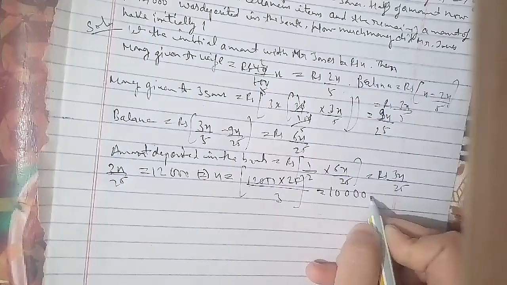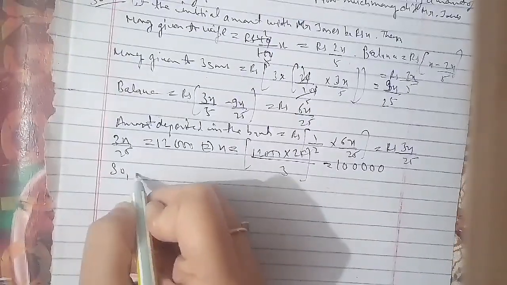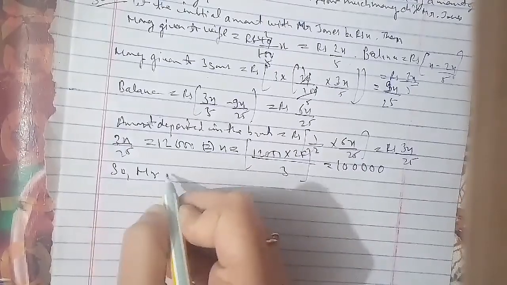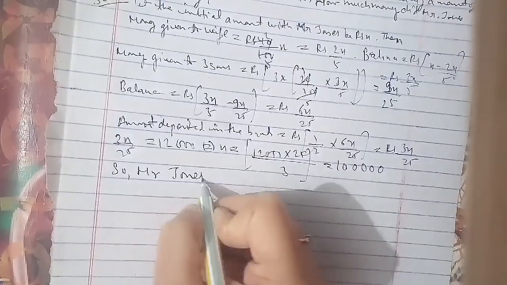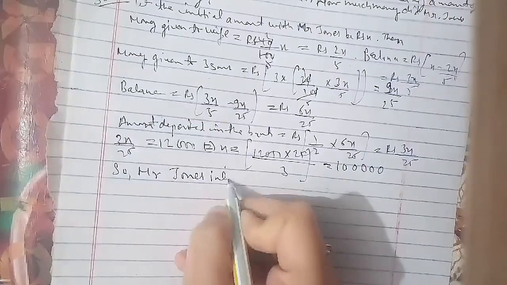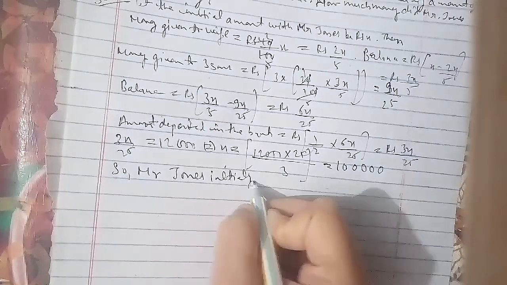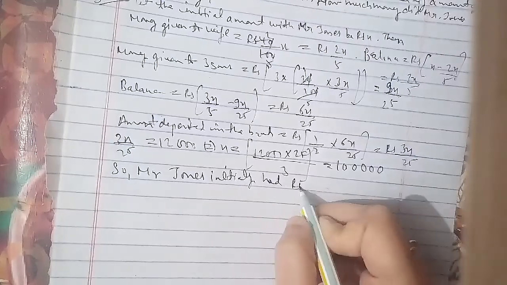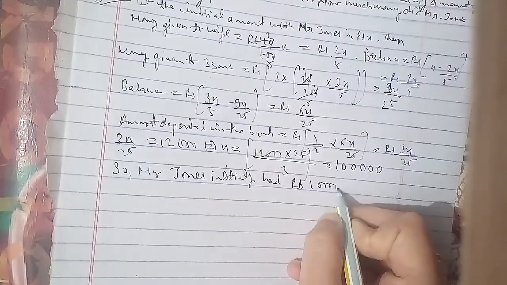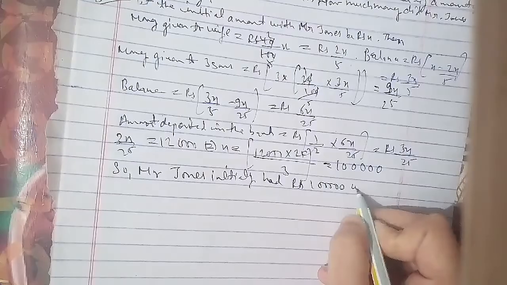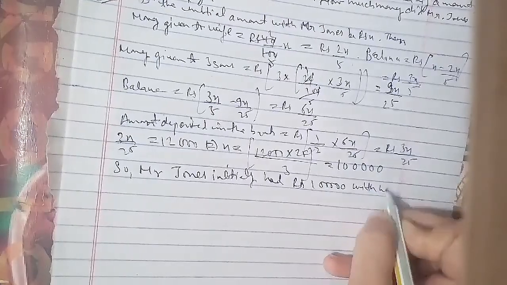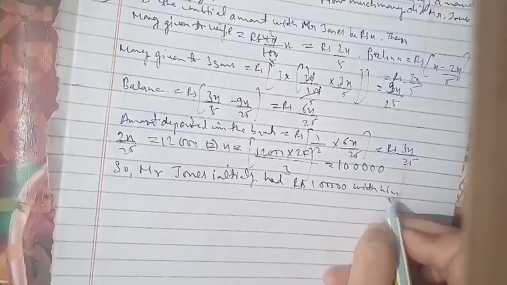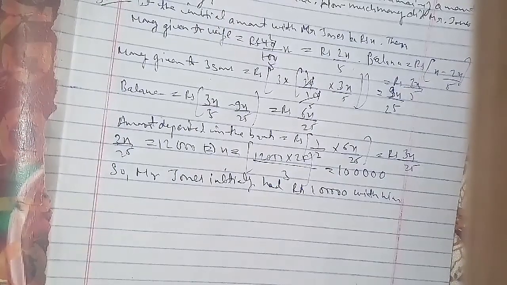Okay, so Mr. John initially had rupees 1 lakh with him. That is what we had to find out here.